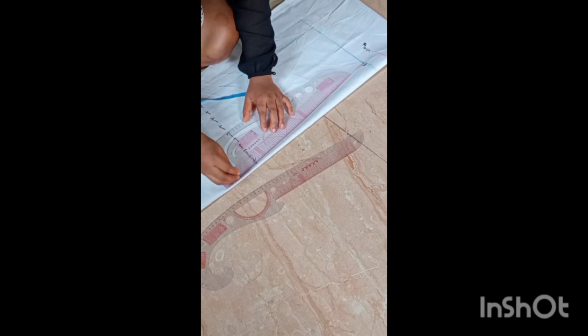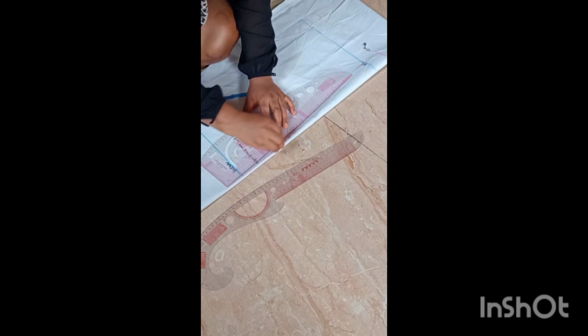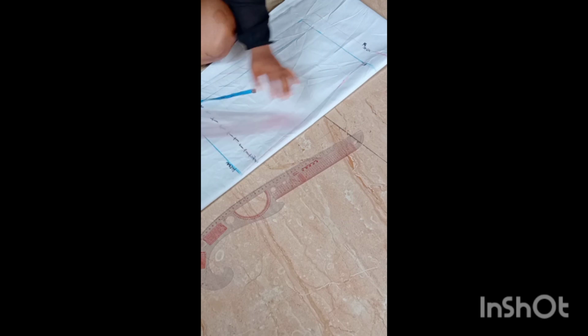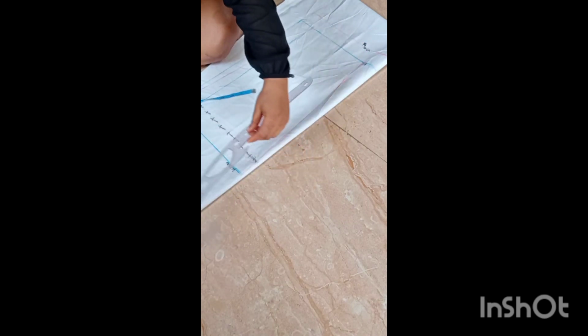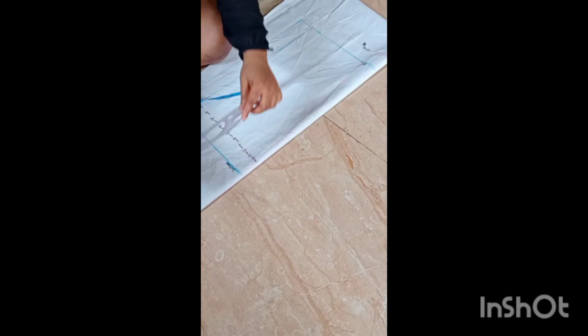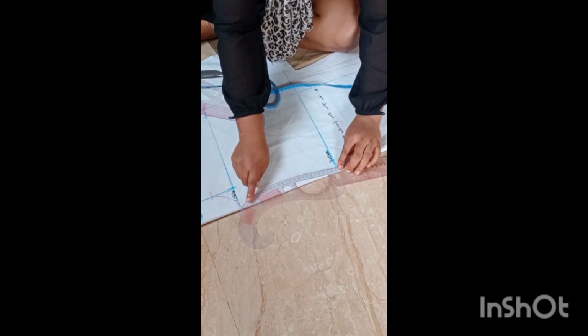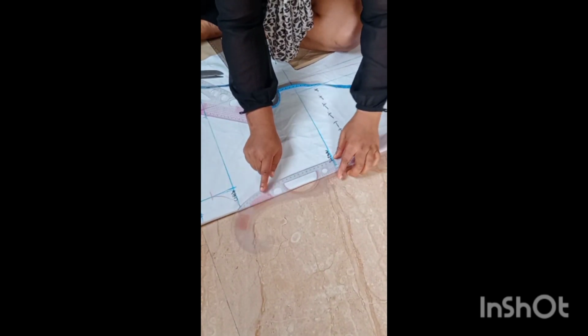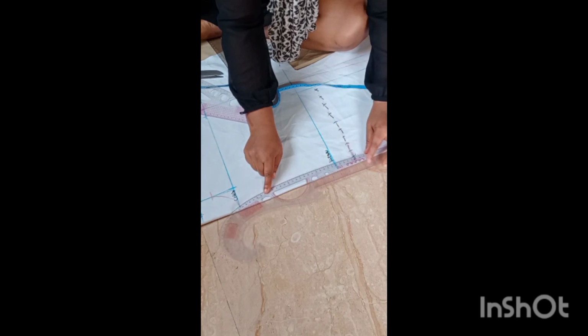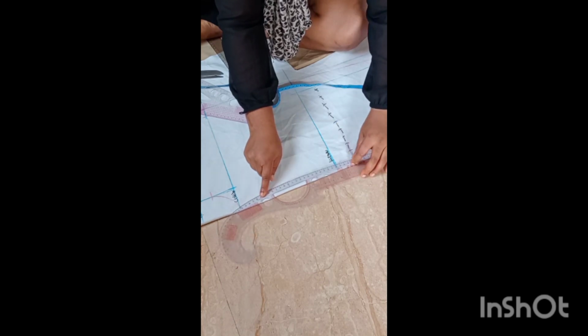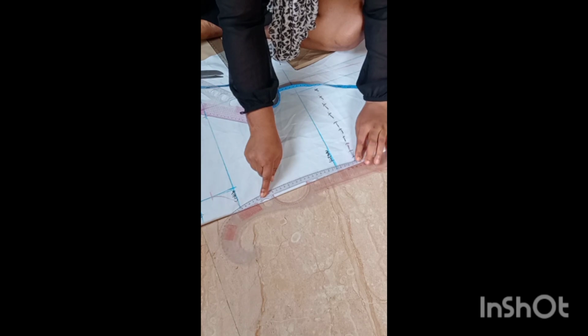So I placed my curve ruler from my knee point down to my crotch curve. When I was done with that, I just connected everything together to make sure it sits well. This was me trying to adjust my crotch curve because at this point, I was being extra careful of my markings and the things that I was doing.